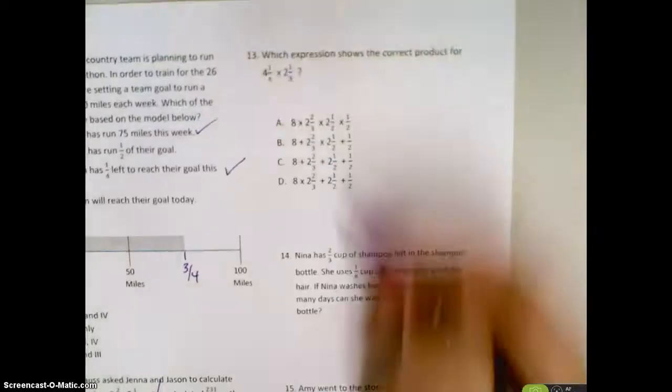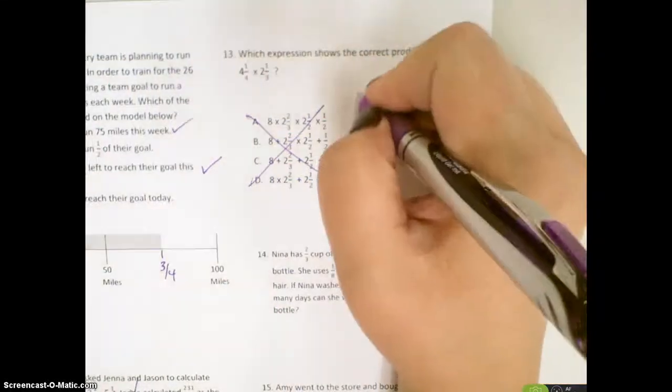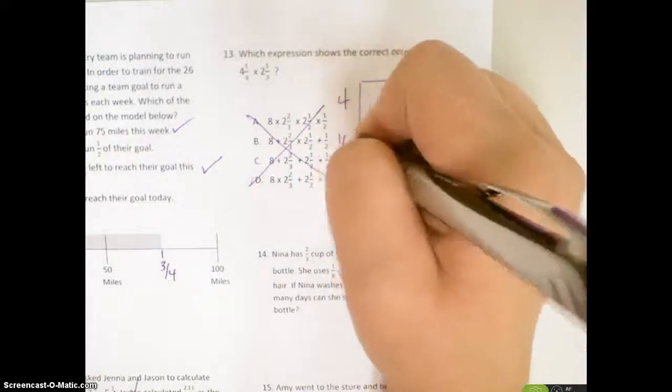Number 13, this actually does not have a correct answer, so we're going to go ahead and write our own. This is the only one on here that is incorrect. So 4 and 1/4 times 2 and 1/3. I'm going to do this using an area model, which we learned about in class today. So I can draw my box method area model. I'm going to have 4 and 1/4 times 2 and 1/3.